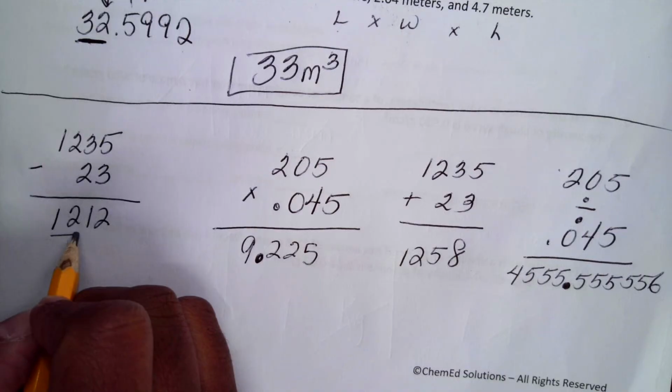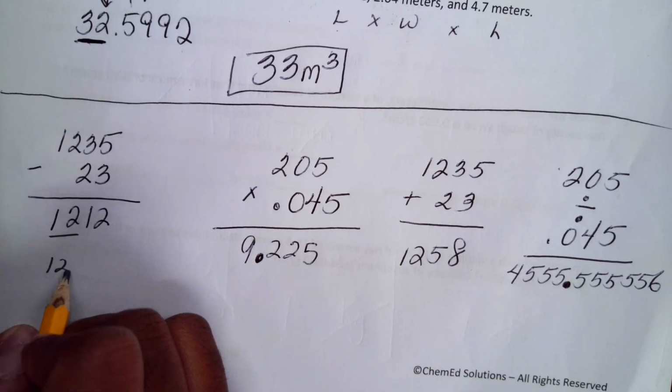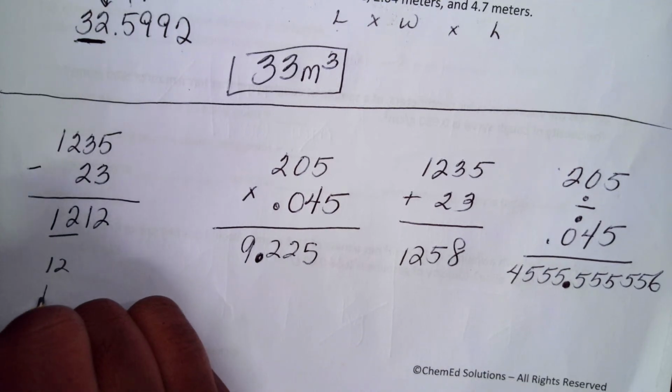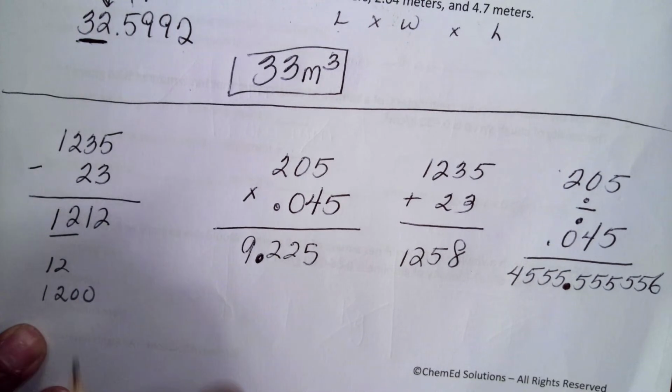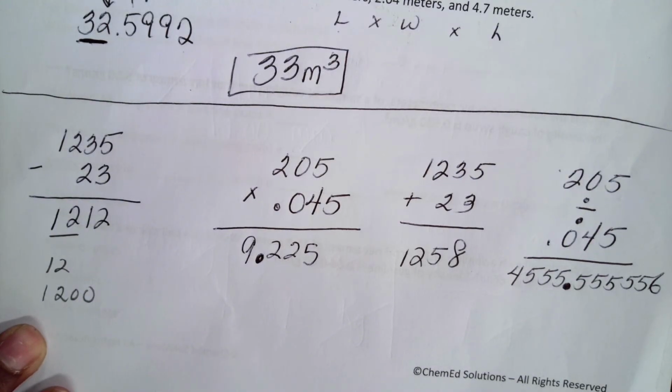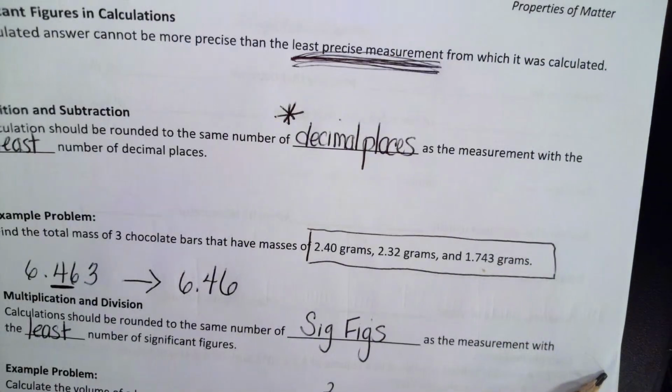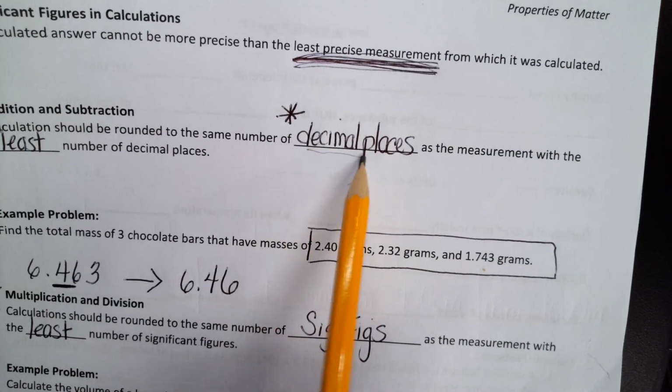So if we do 2 sig figs, then it would just be 12 there. Did anybody else, Eric? 1,200, like this? Yes. Okay. Anybody have a different answer? So if we look at addition and subtraction, we have to go by the least number of decimal places.